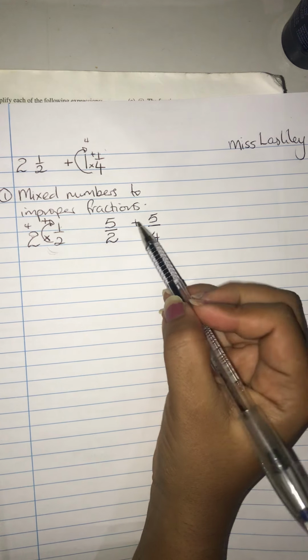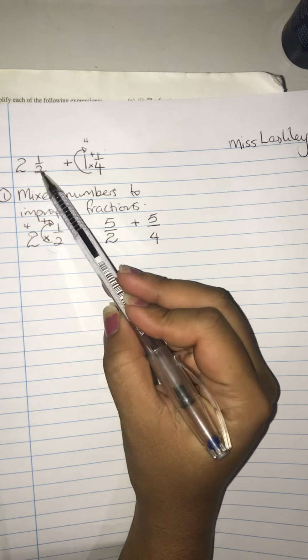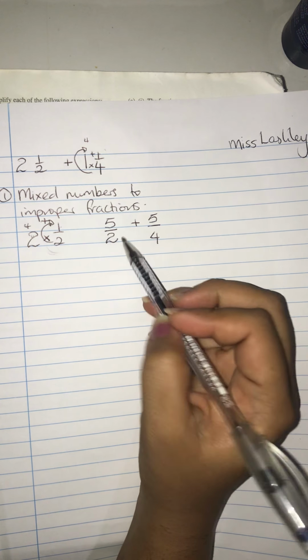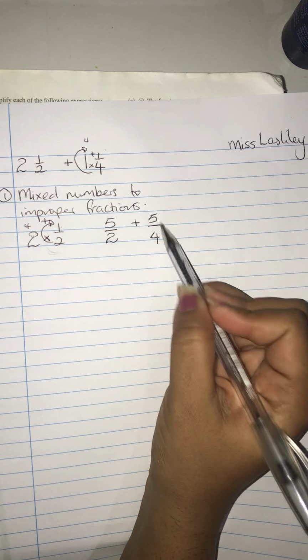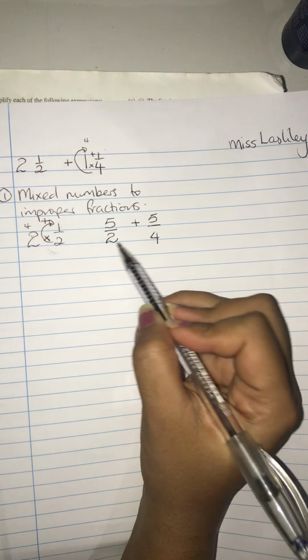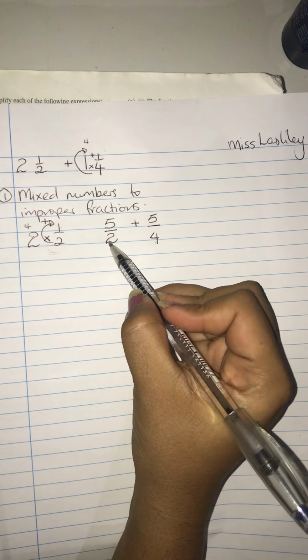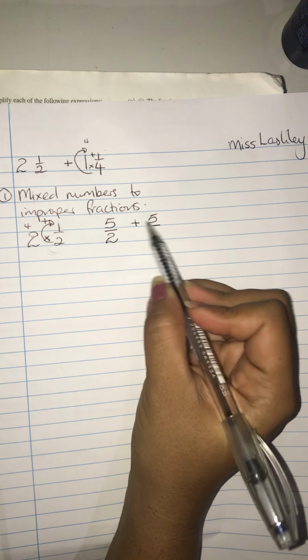Now as we realize, hey, look, regular fractions. We don't have these yucky big numbers. However, they are not from the same family. This is 2, this is 4. Let's ignore the top numbers for now.